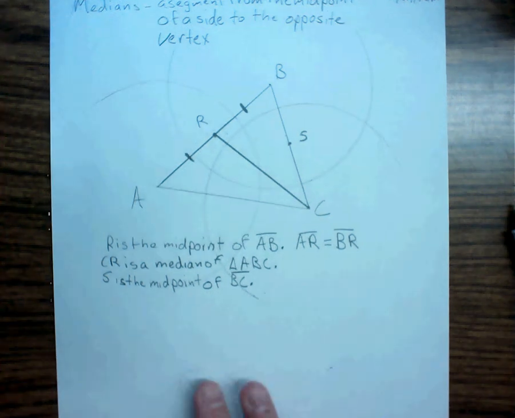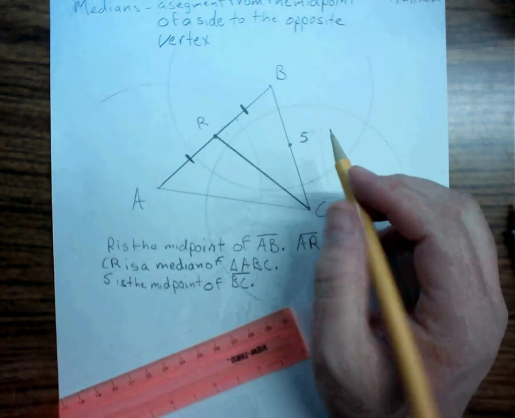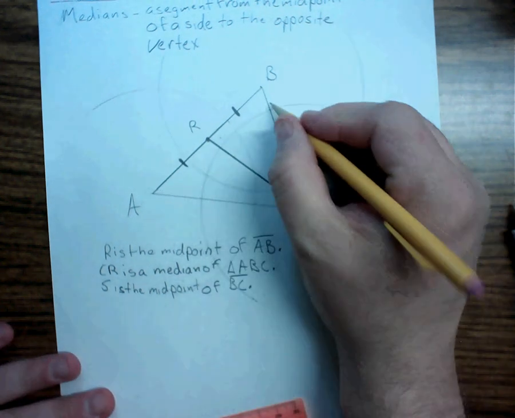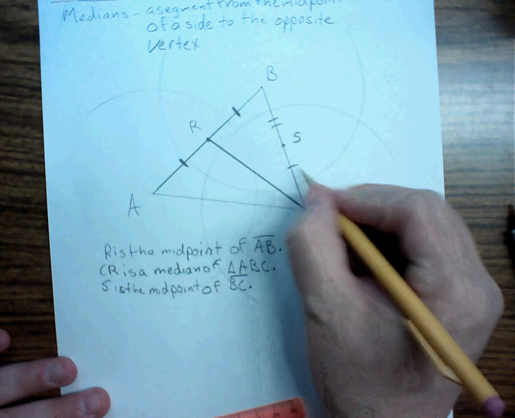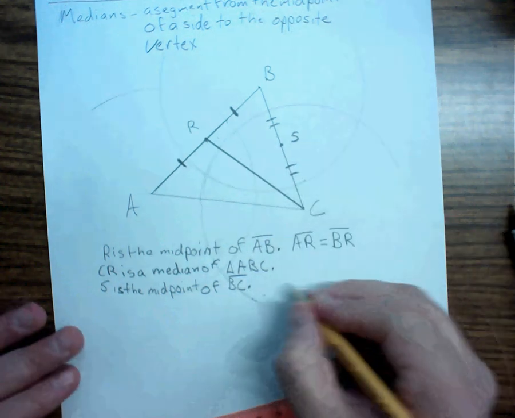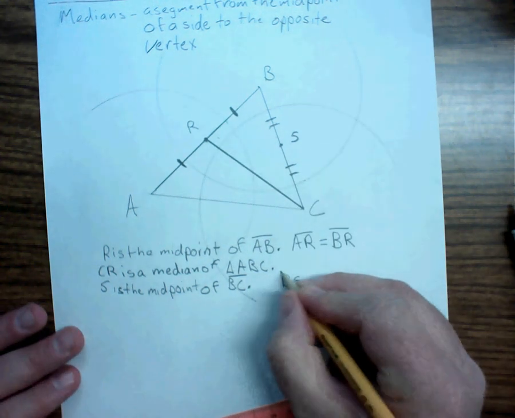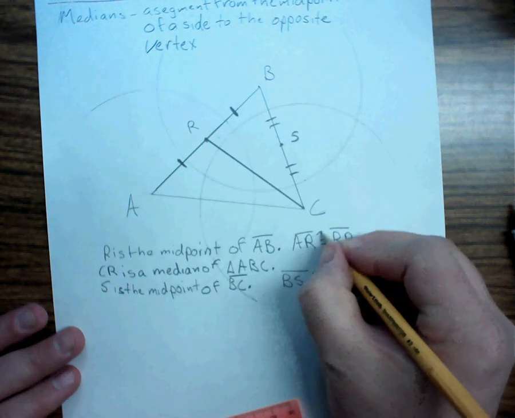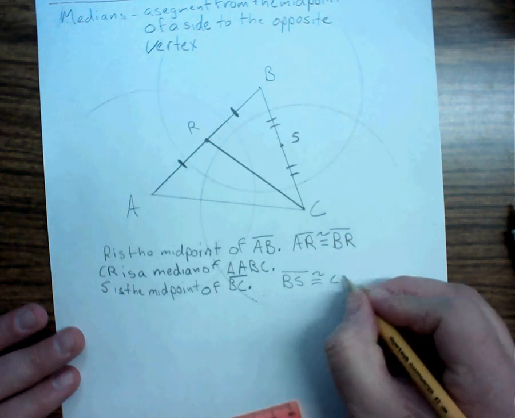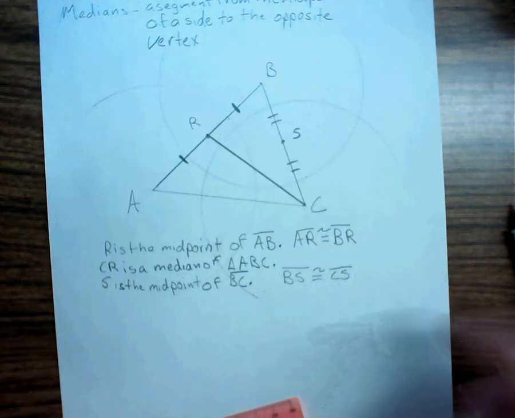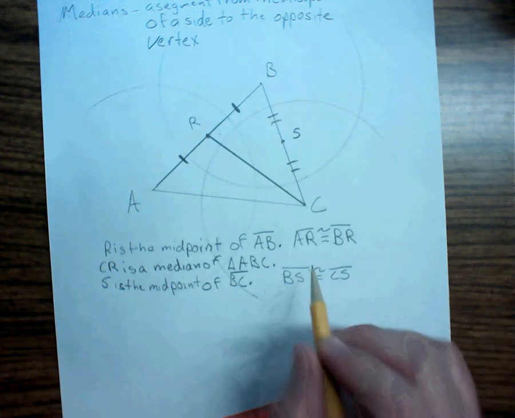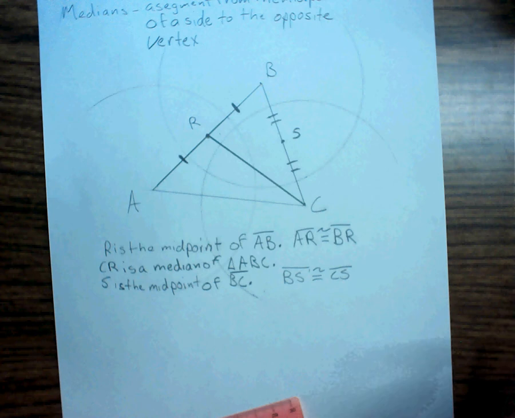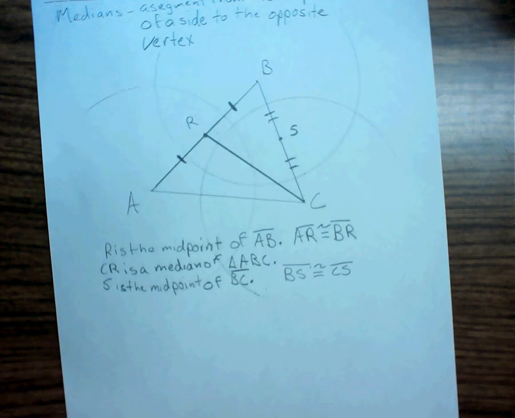All right, so what is the, oh, I forgot to say this. So this then, by definition of a midpoint, it divides the line segment BC into two congruent parts. In other words, BS is congruent to CS. I don't know if we need to call it congruent or equal. It really depends on if we're talking about the value or the construction. Sometimes kids get confused.